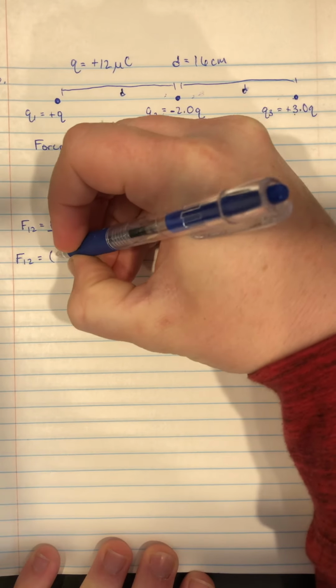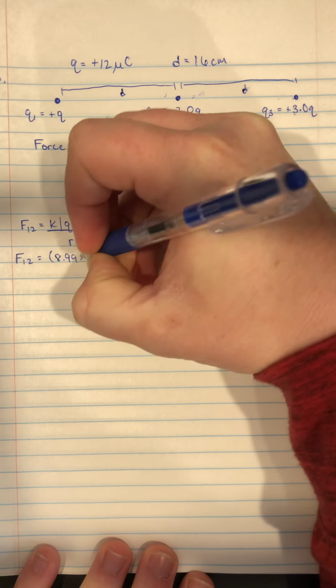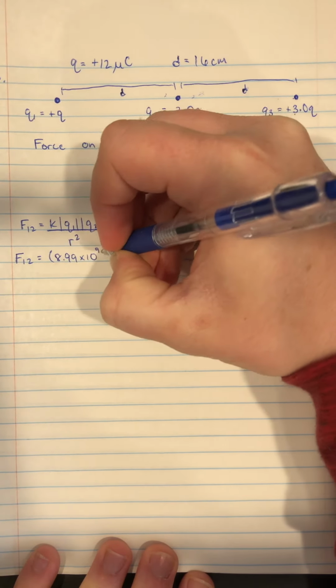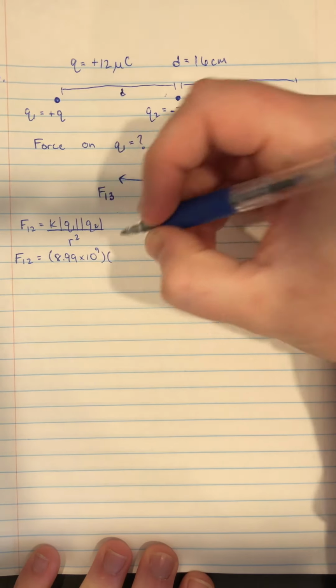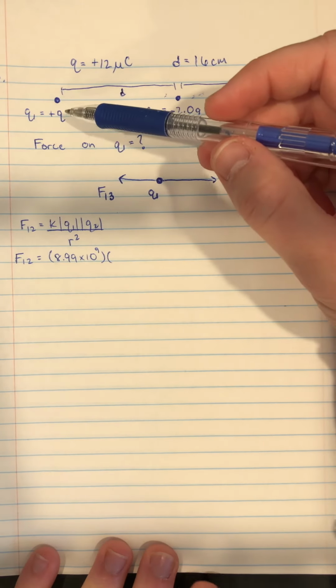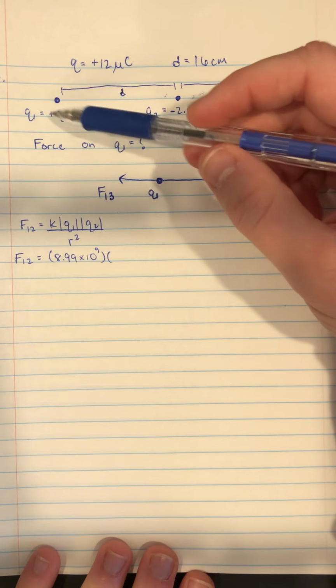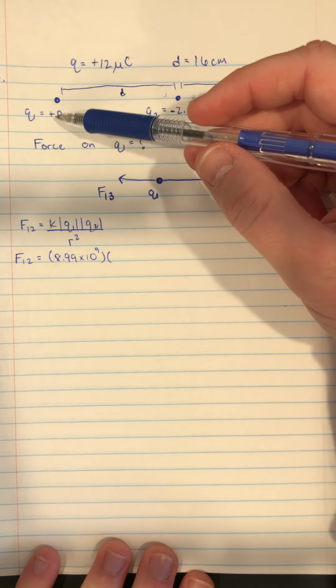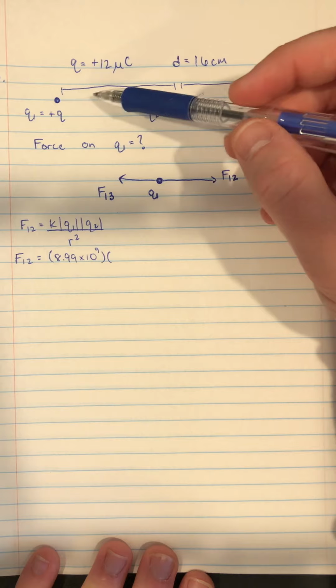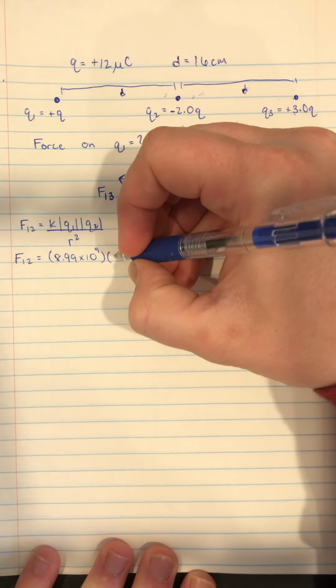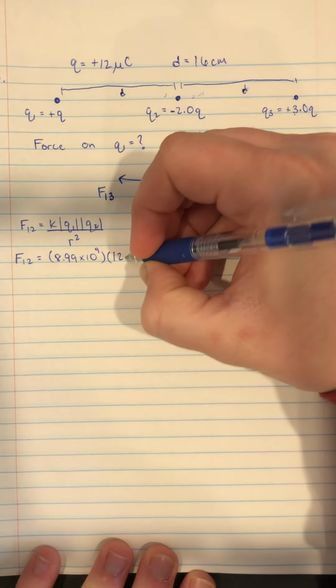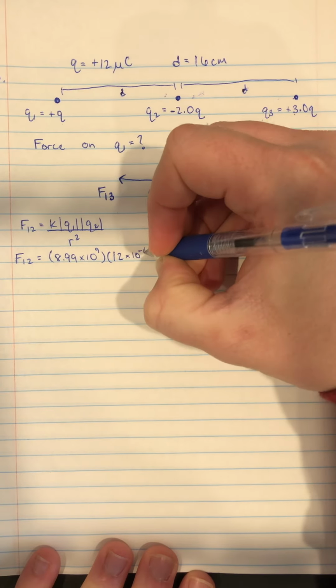We'll get 8.99 times 10 to the 9th times Q1. Now, it doesn't give us the actual number in the setup here. We have to figure it out. So Q1 is equal to positive Q, and Q is 12 microcoulombs. So this will be 12 times 10 to the negative 6th.